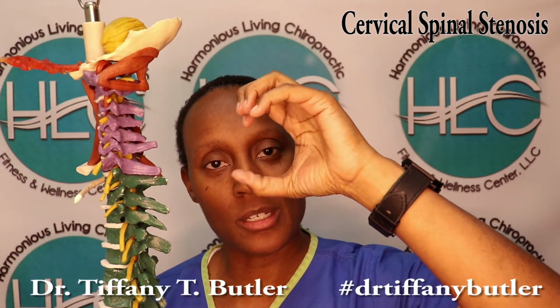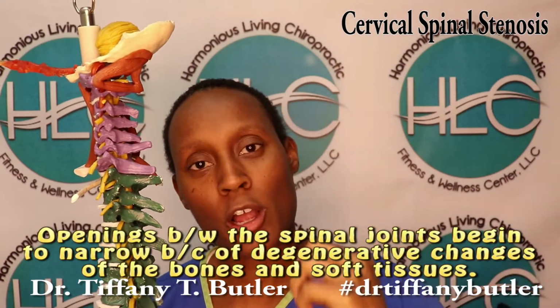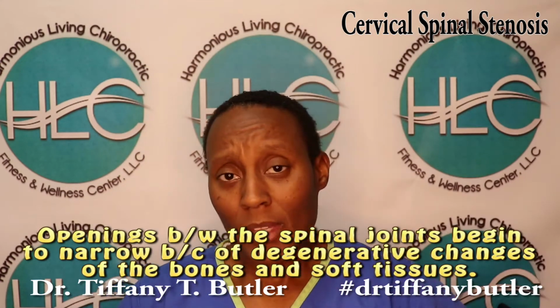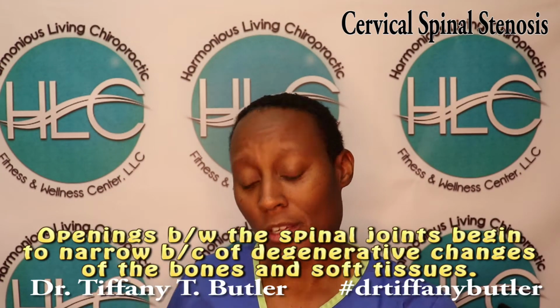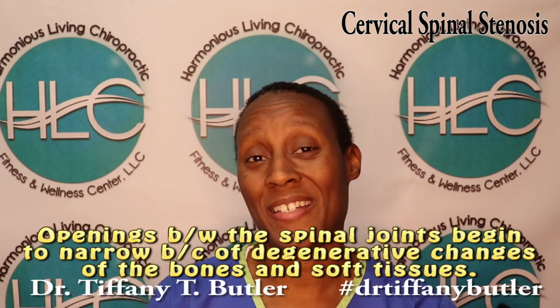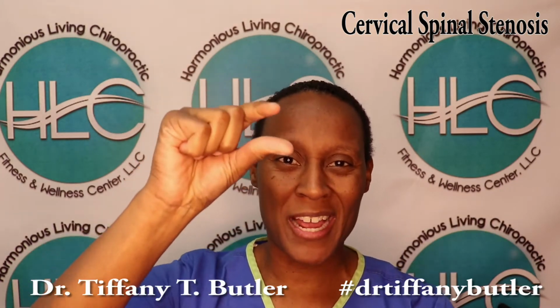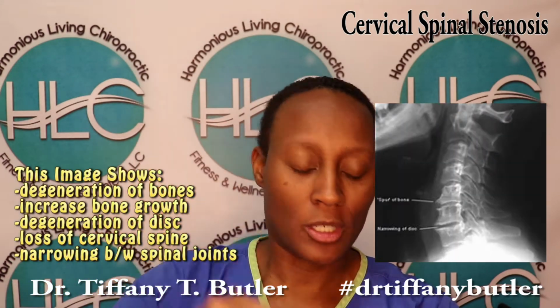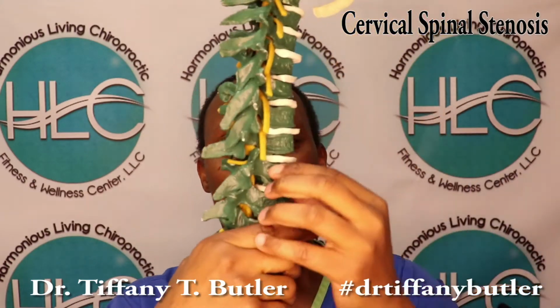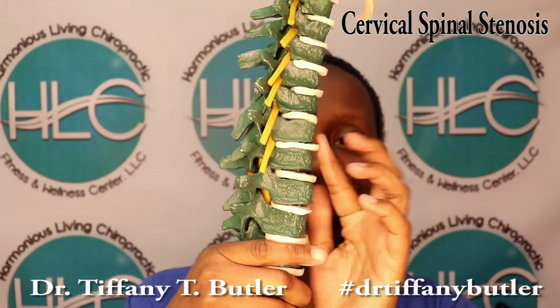What happens is that space starts to narrow down, largely due to spinal degeneration. Degeneration means there is change in the structure, so change in the bones and change in the disc. The disc should be nice and spongy, a nice spongy space in between each vertebra. And that's what causes this to be open, it's because of the disc here.